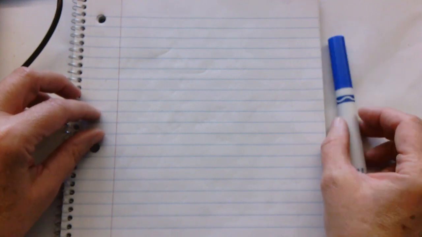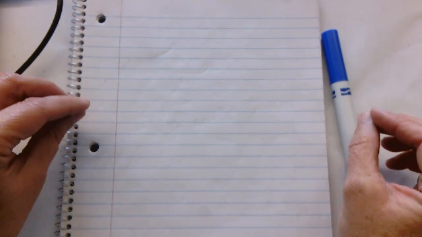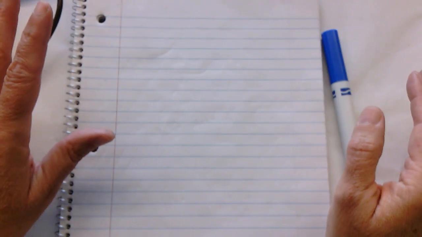Now I apologize because the camera I'm using will change its focus every once in a while. See, there it goes. I apologize for any confusion that gives you, but you should be able to see my paper here and what I write.